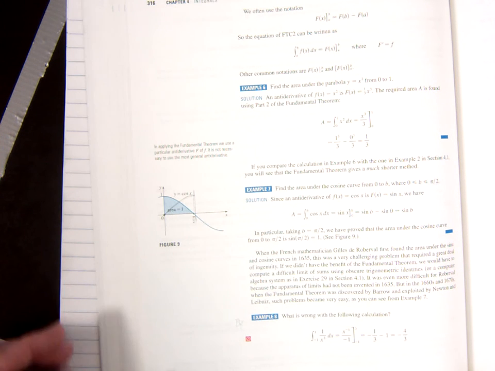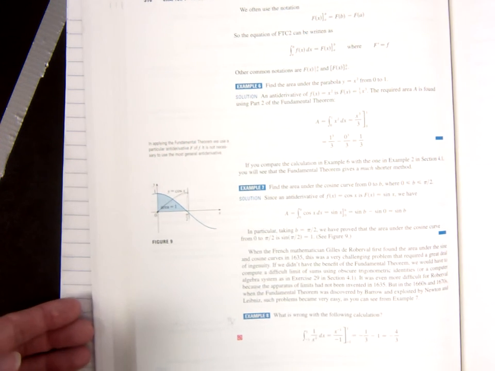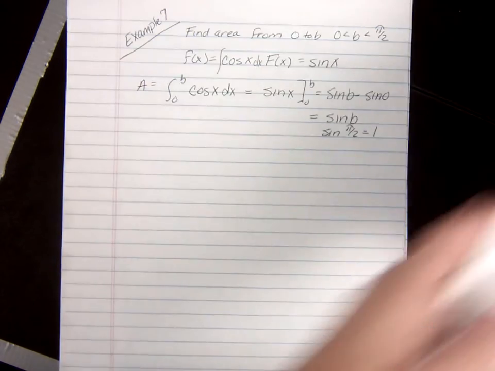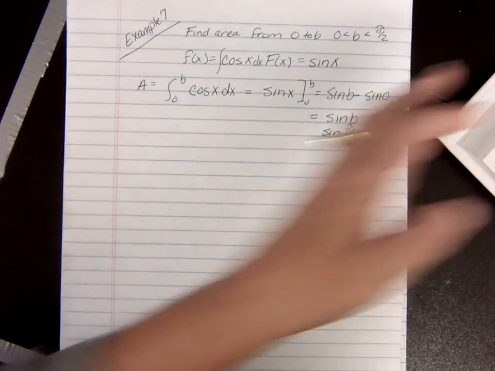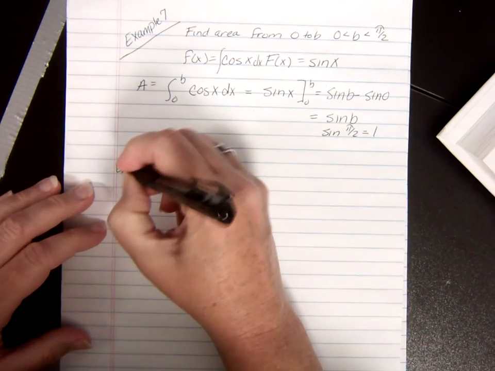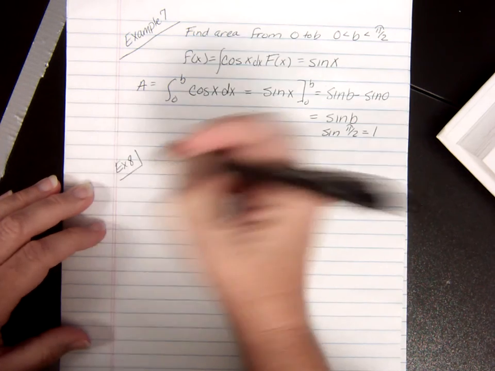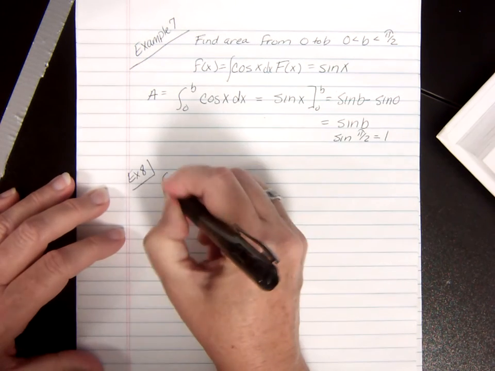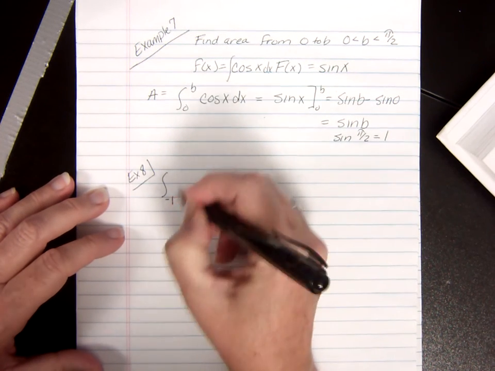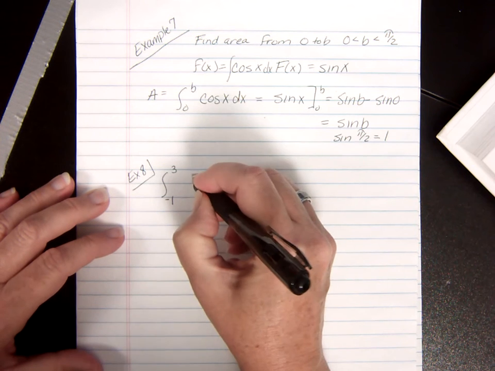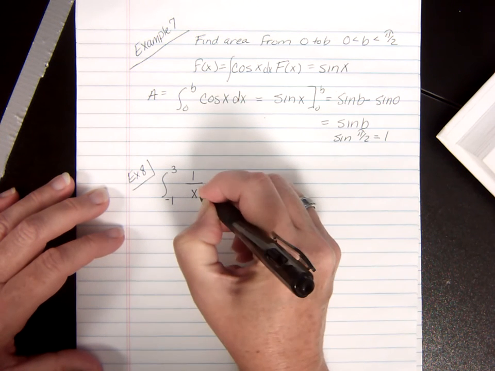All right. Example 8 says, what is wrong with the following calculations? So let's take a look at example 8. You can't always just plug and chug and expect that your answers are correct. Sometimes you have to use some wisdom.